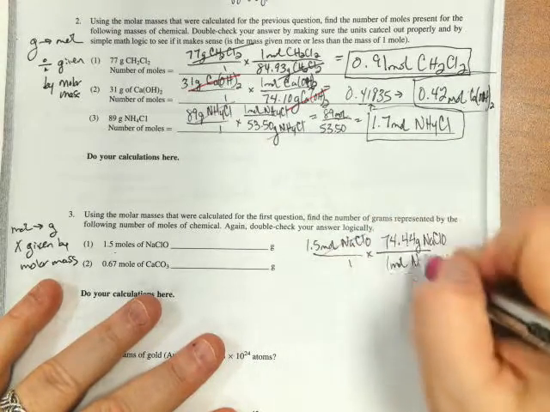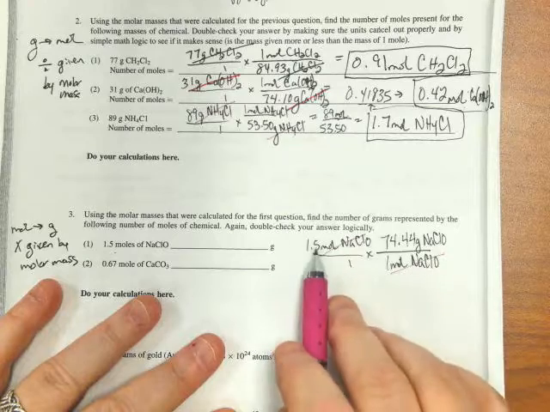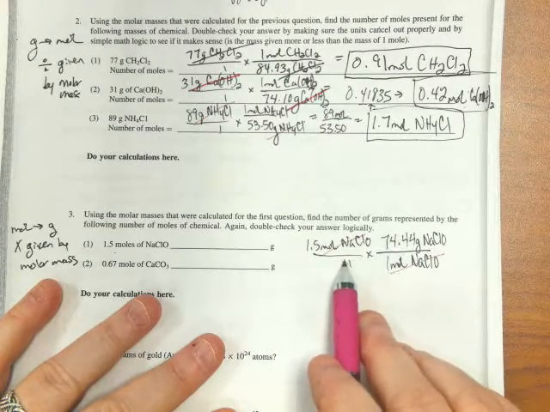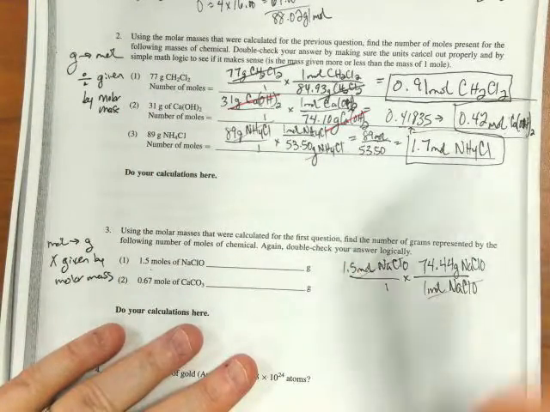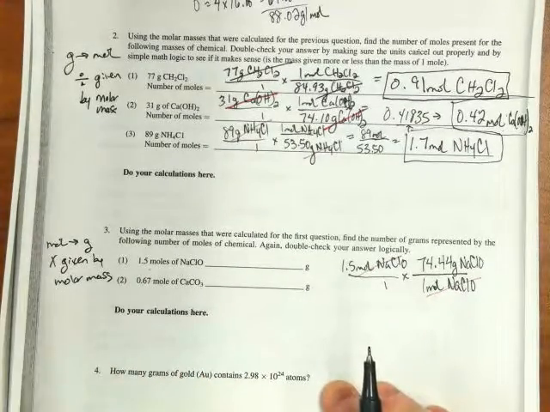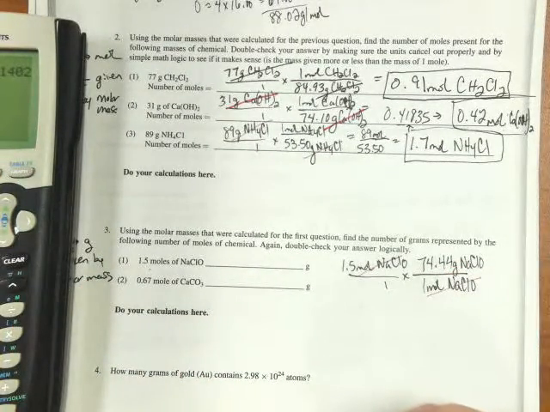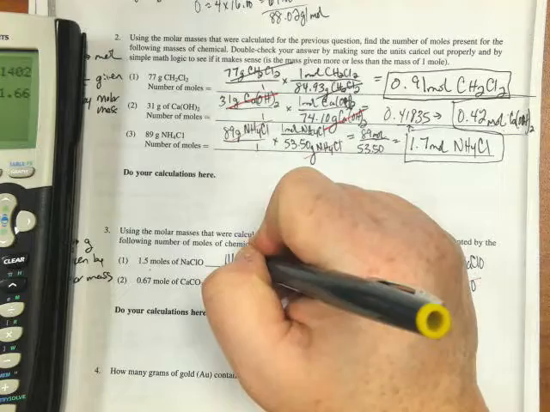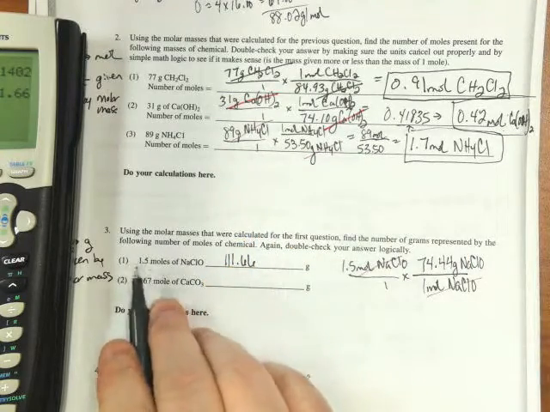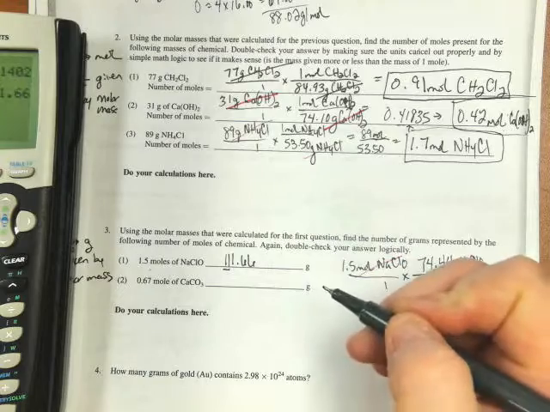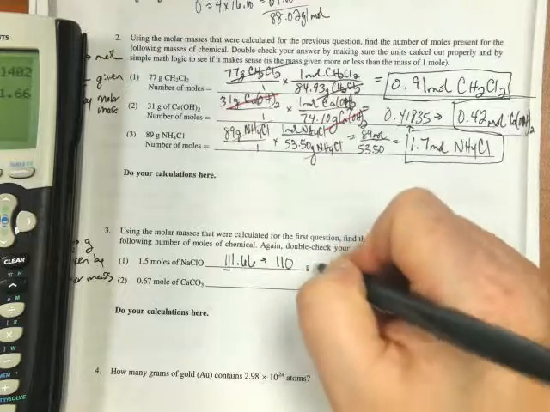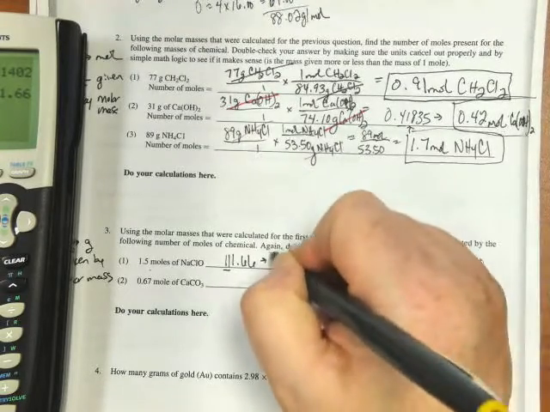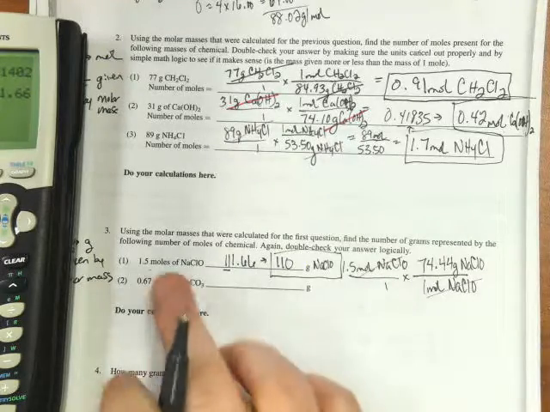And then if we look, there you go. Moles are canceling, so I have my given times my molar mass divided by 1 times 1, which is the same number. So if you can remember these little mnemonics, you don't really have to write out any of the work. You just got to make sure you have the right molar mass. So 1.5 times 74.44, we get 111.66. We look at our given, it's 2 sig figs. I'm going to look at the first two. One's not going to do anything. So this actually becomes 110 grams of NaClO. Okay. All right, so let's just do the next one.